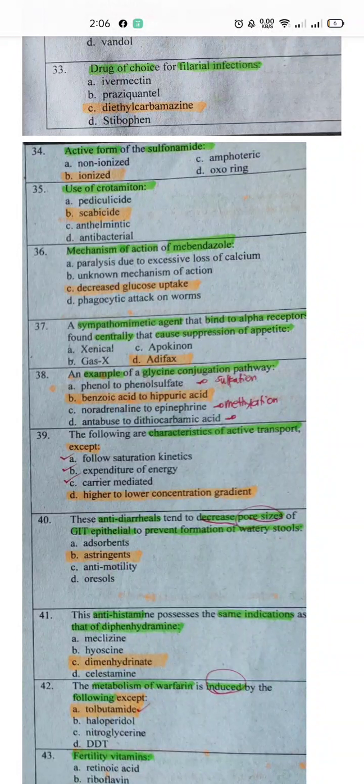Number 39, the following are characteristics of active transport except higher to lower concentration gradient. So, the characteristics of active transport are that it follows saturation kinetics, expenditure of energy, and is carrier mediated.